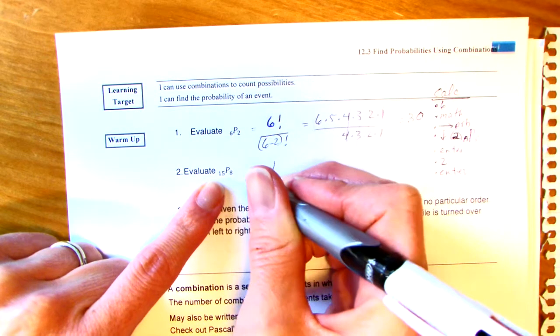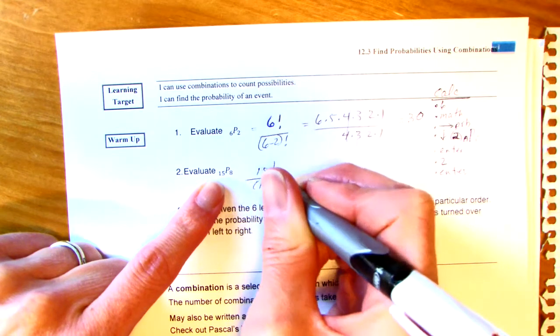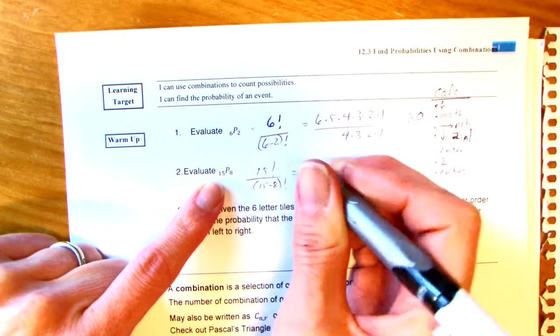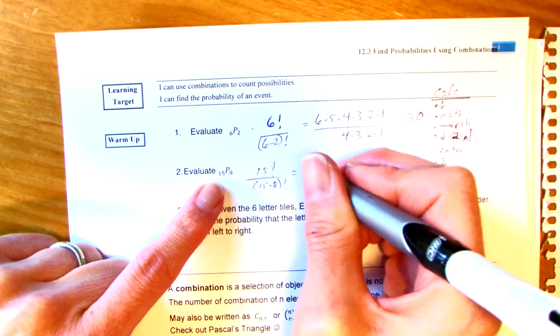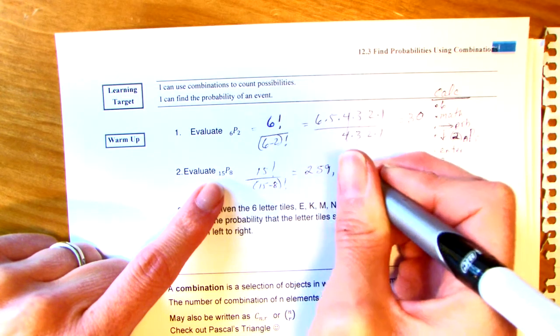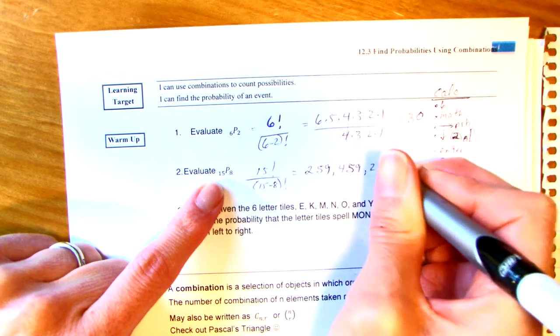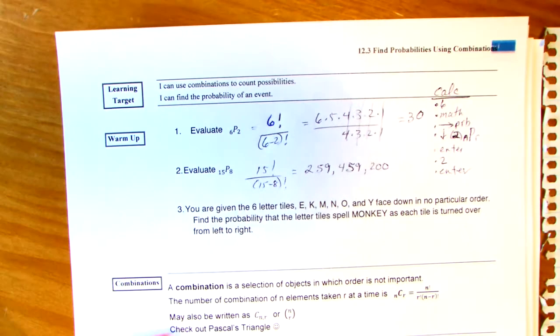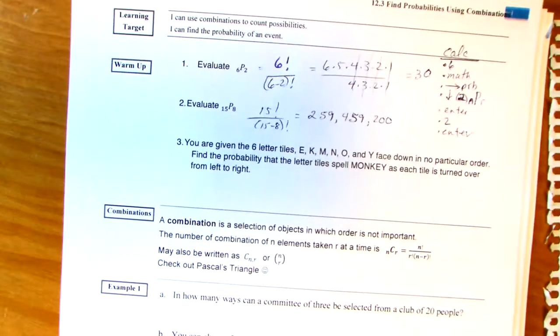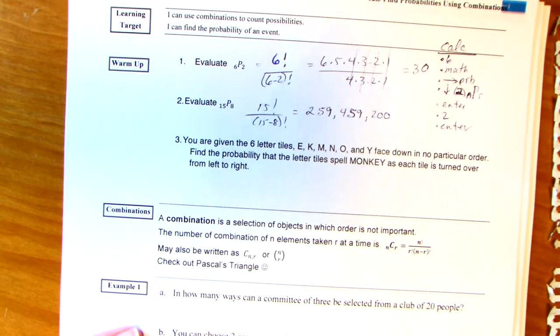Alright, how about this one? 15 factorial over 15 minus 8 factorial. I'm going to go ahead and use the calculator, and this is 259,459,200. Yeah, crazy.